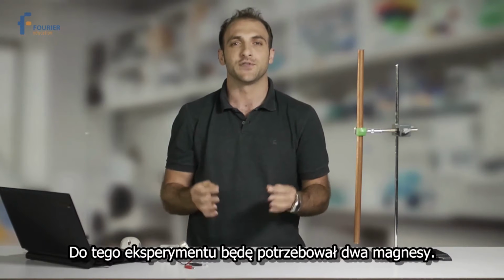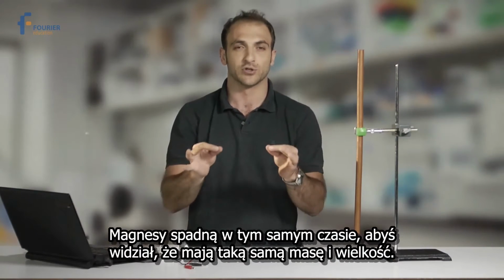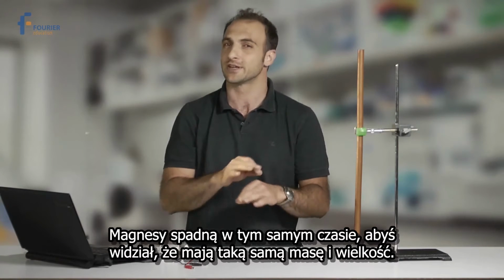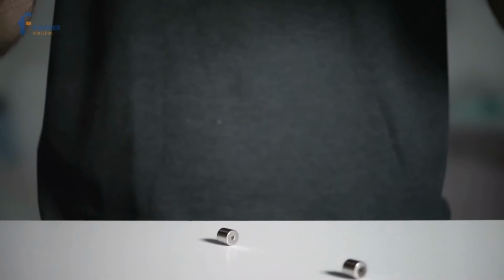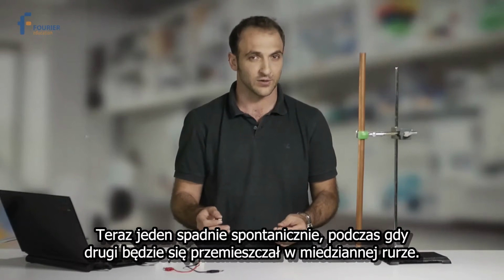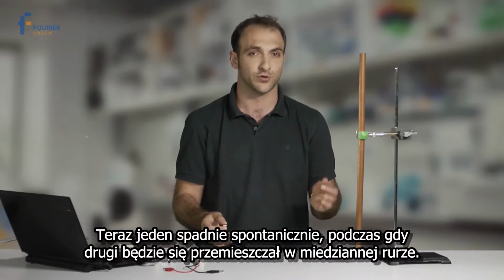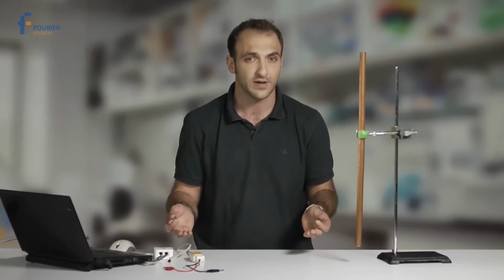For this experiment, I have here two small magnets. I'm going to drop them both at the same time so you see they're exactly alike in both size and weight. Now I'll let one fall freely, while the other will fall through a copper tube.